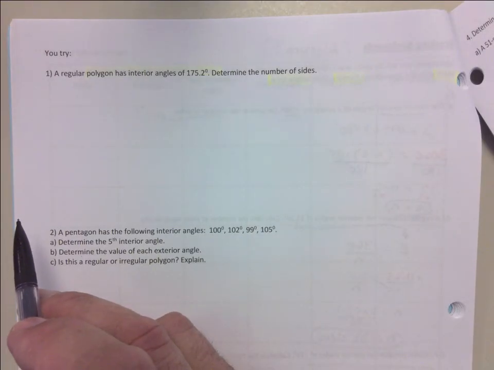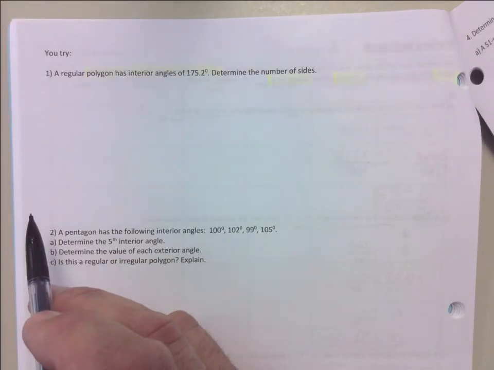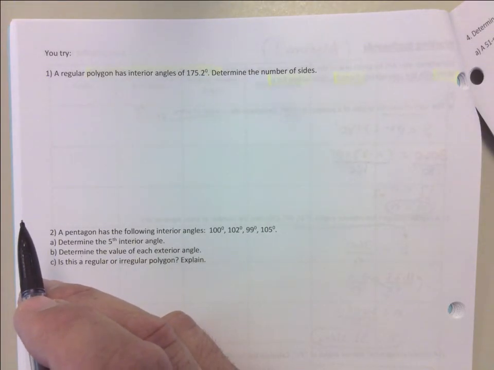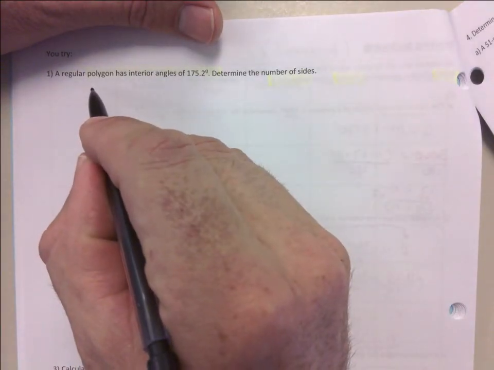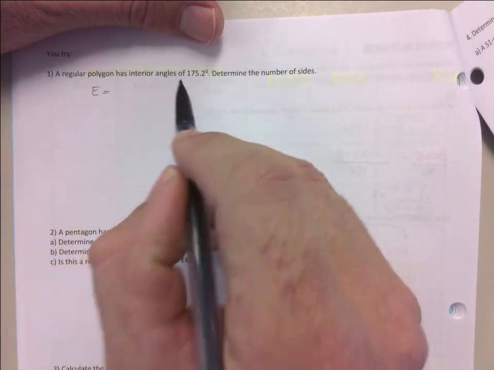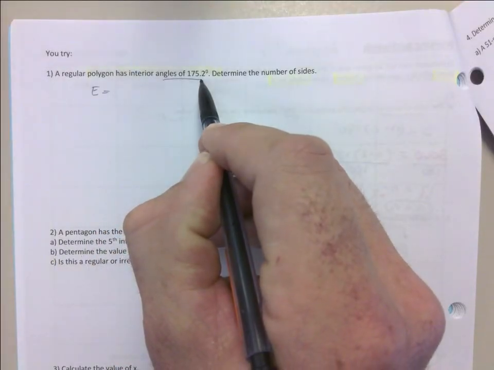Okay, are we okay with this one? It's a little tricky. Which method do you prefer? Any favorites? I like the one where I find my exterior and then I just do it that way. That's the one I like. So I'll just do that one for now. If I have my interior, I can find the exterior immediately.